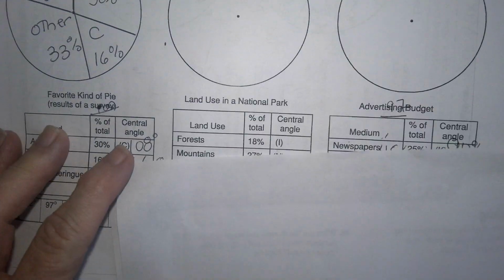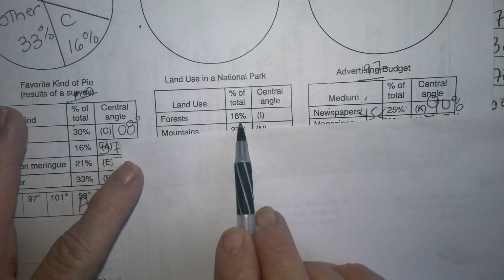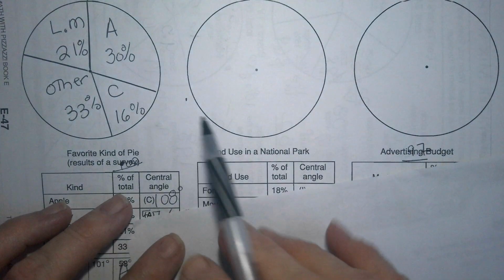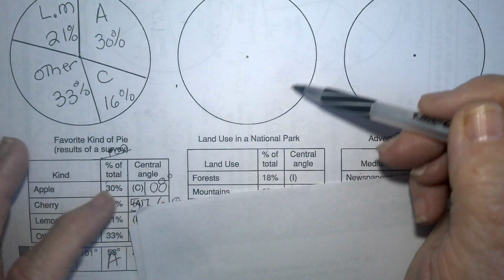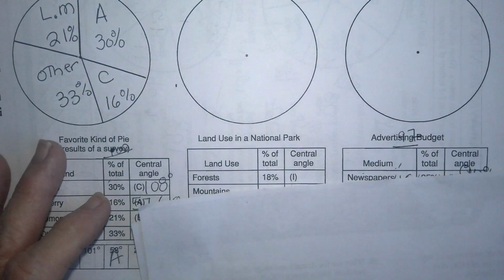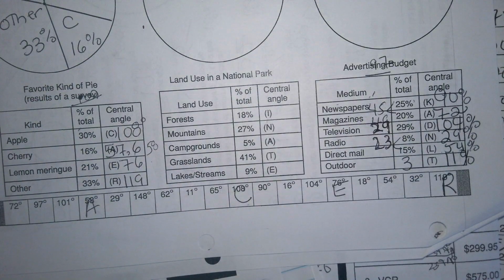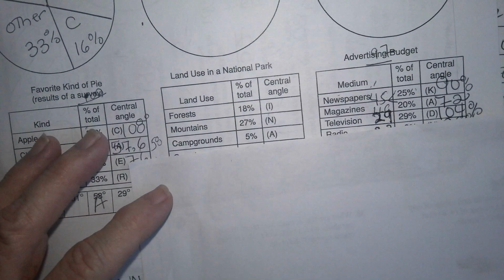On this one, again, you're going to take your 18%. That percent is my circle percent, and then we've got the rotation of a circle. The rotation is 360 degrees. So how can I find the central angle?